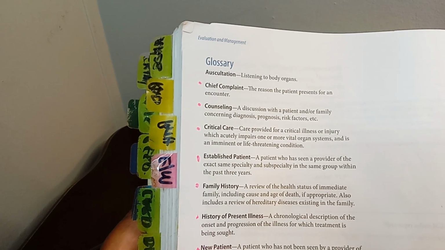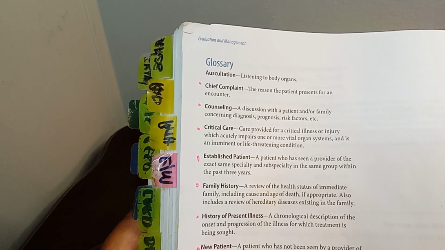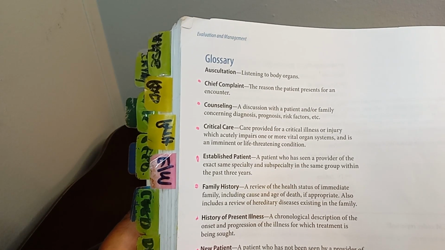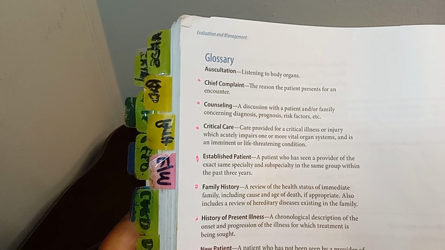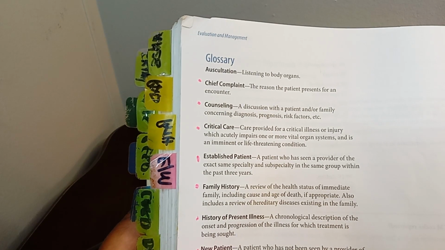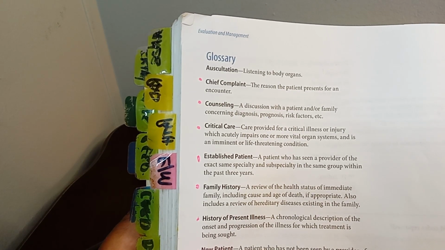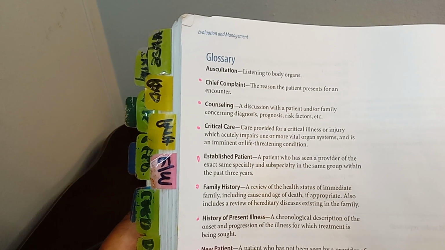That's very important. The doctor might say, 70-year-old patient presents with shortness of breath, vomiting, diarrhea, and was transferred from a hospital. They're basically giving you what is happening with the patient when the doctor first sees them.